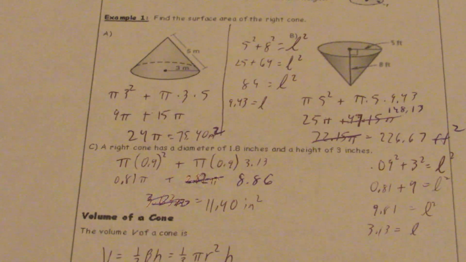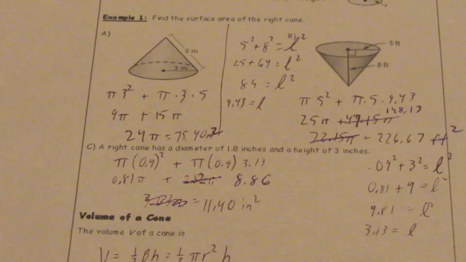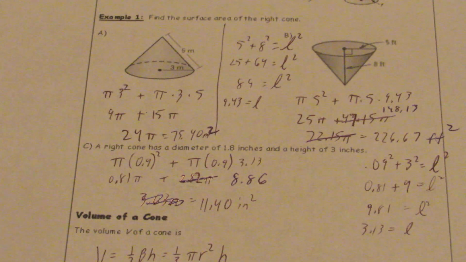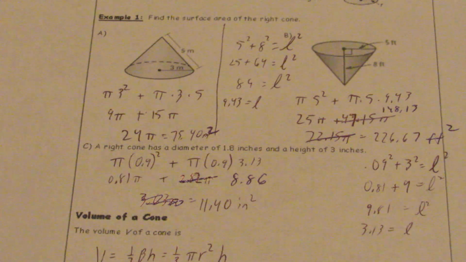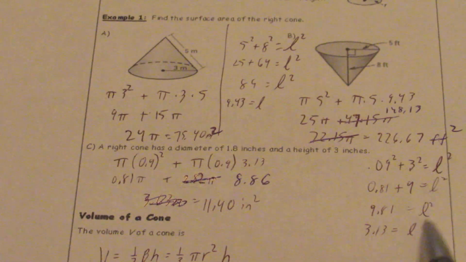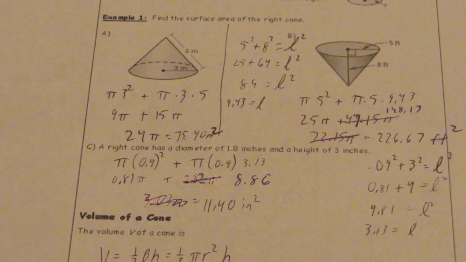Then again, they give me the height. That's what we just looked at. So I need to do Pythagorean theorem to find my slant height. I'm doing Pythagorean theorem with the radius and the height because the diameter keeps going. The radius is what stops at the center. So that's what I'm using for my formula. Go through and solve this. I get a slant height of 3.13.